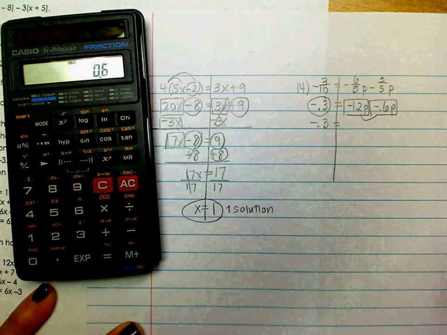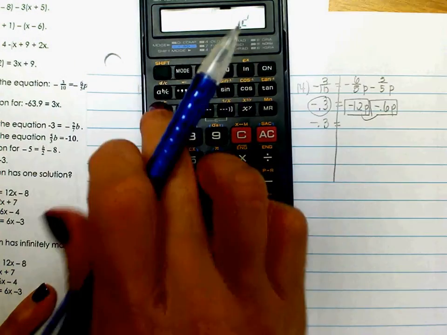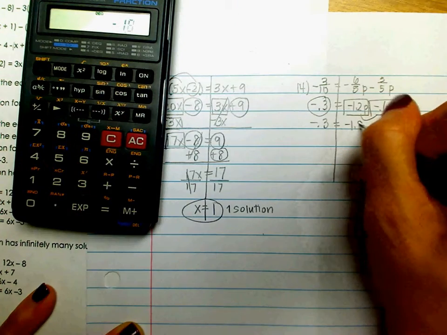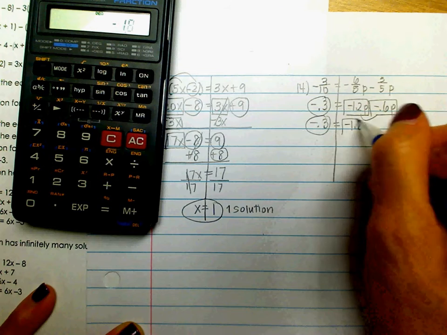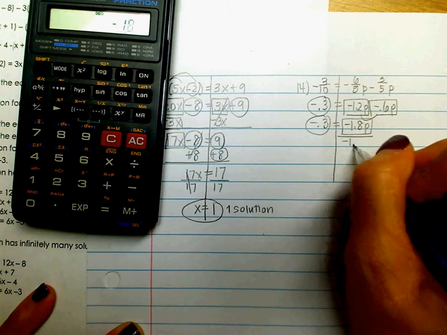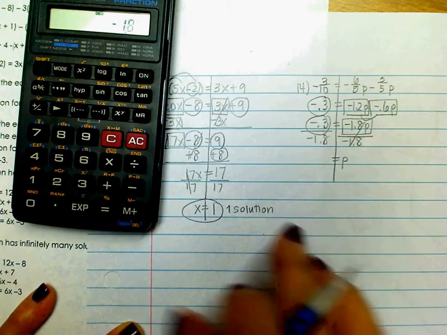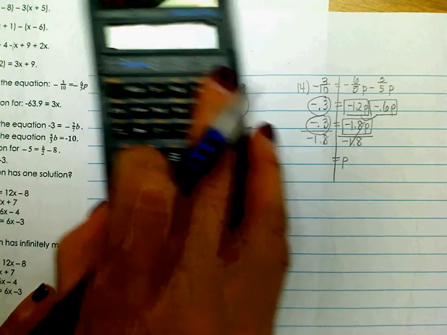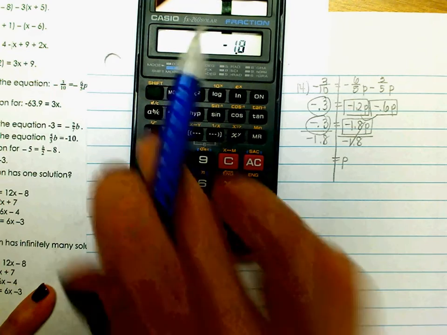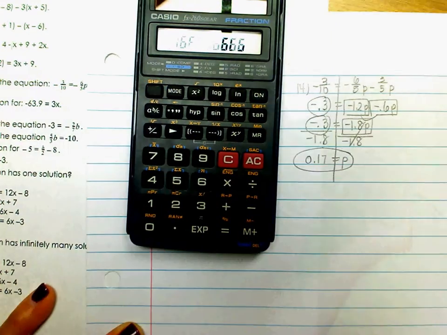Negative 1.2 plus negative 0.6 equals negative 1.8p. Now, don't get confused. There's my p. This needs to go. Divide by negative 1.8, divide by negative 1.8. These cross out. p equals negative 0.3 divided by negative 1.8, and that's 0.17. It's a 1 solution as well.